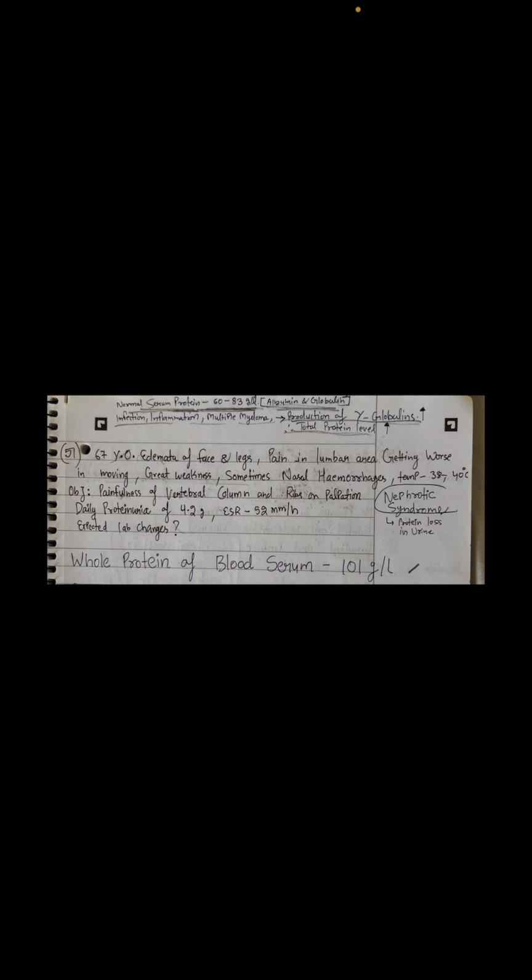Next question says the 67-year-old is having edema of face and legs, pain in the lumbar region getting worse on moving, general weakness. It should be general weakness, probably it's wrong. Sometimes nasal hemorrhages, he is having fever. Objectively, painfulness of the vertebral column on palpation. Daily proteinuria is so severe, like the nephrotic syndrome or glomerulonephritis.